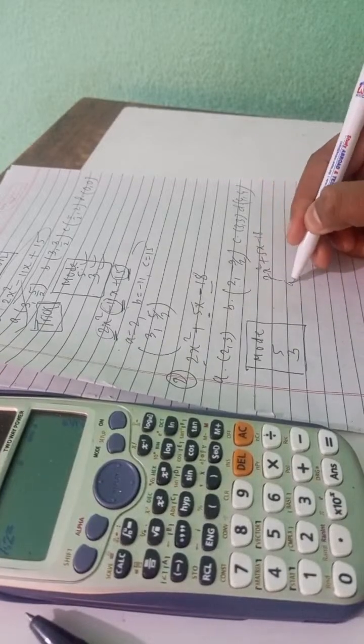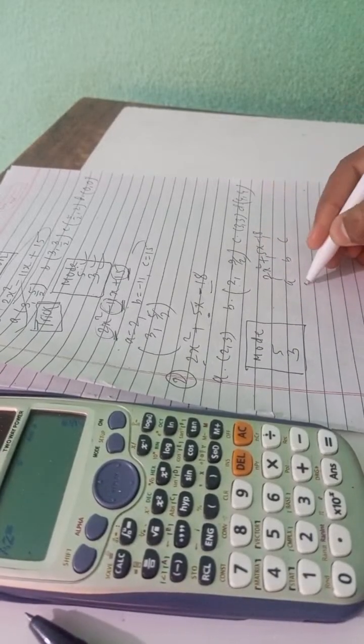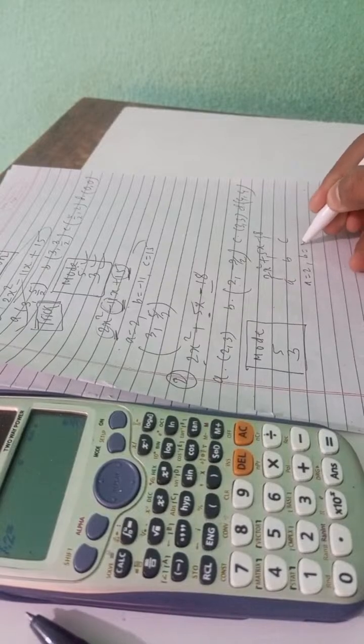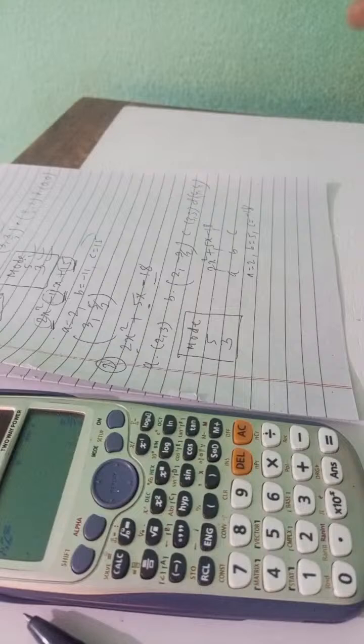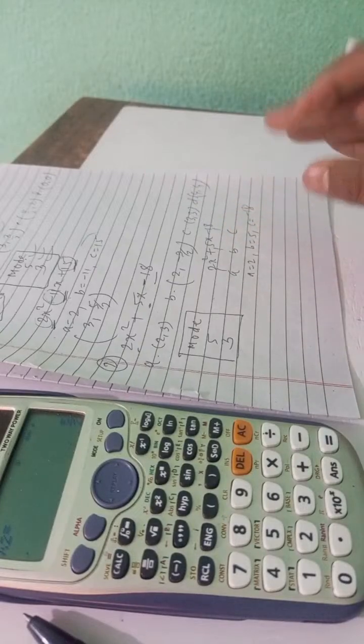This is the coefficient of A, this is B, this is C. So A is equal to 2, B is equal to 5, and C is equal to minus 80. You have to understand this: A is equal to this, B is equal to this, C is equal to this, and you have to apply this in the calculator.